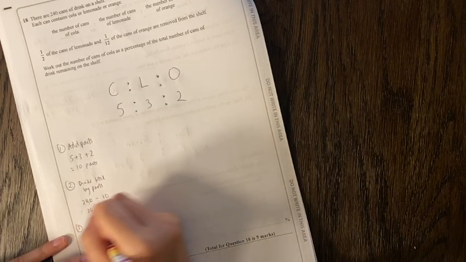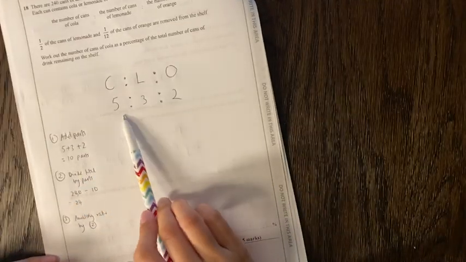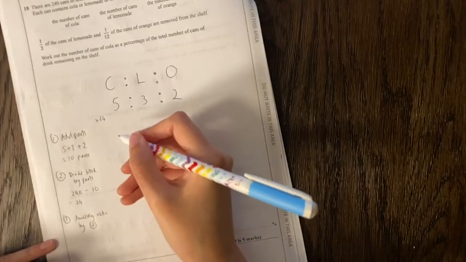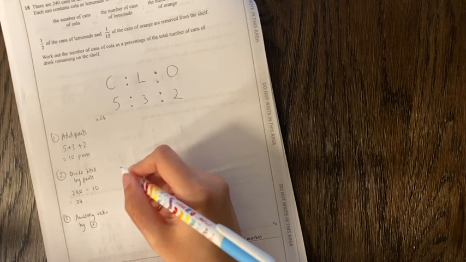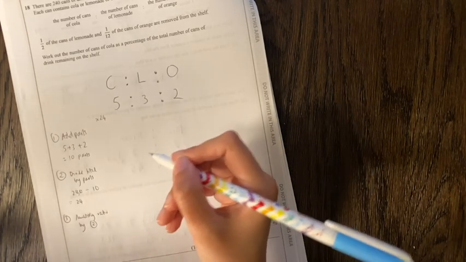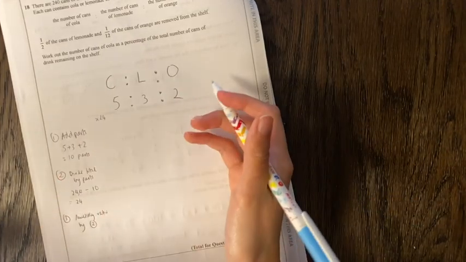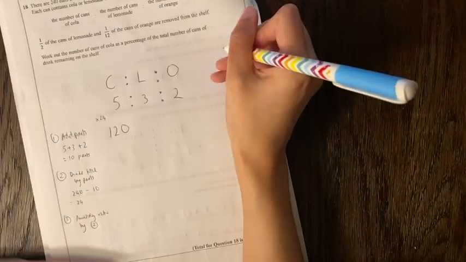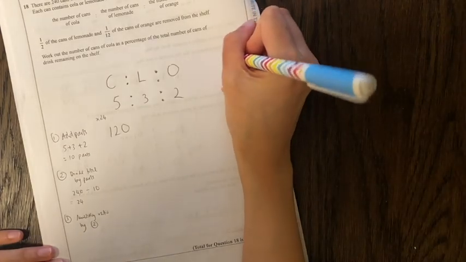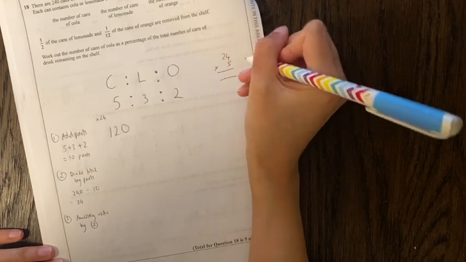And then step 3 is multiply ratio by your answer in step 2. That means I need to multiply my 3 numbers in this ratio by my answer in step 2, which is 24. So let's do that. 5 times 24, well, 24 times 10 is 240, and 5 is half of 10, so I need to half my answer that I just did. Half of 240 is 120. But if you were struggling to do that in your head, then just do your multiplication on the right.